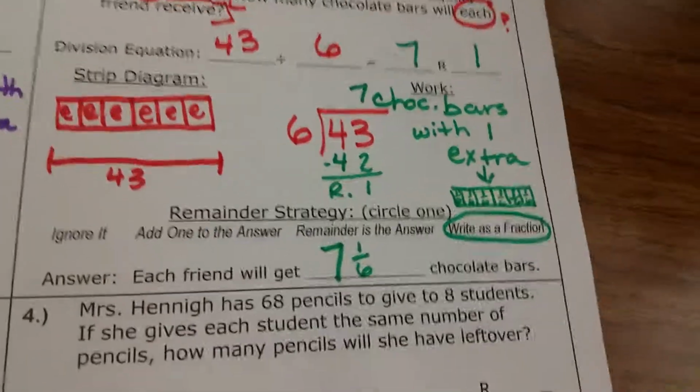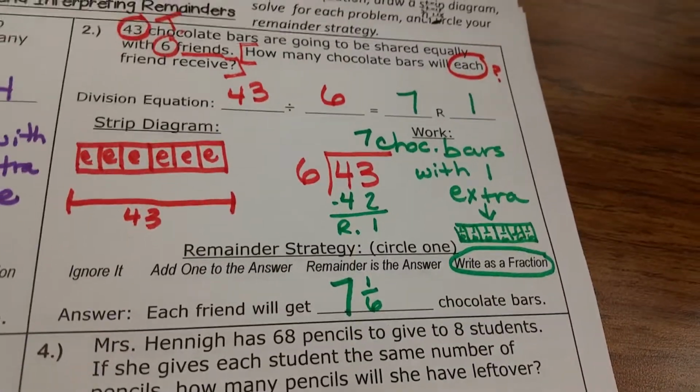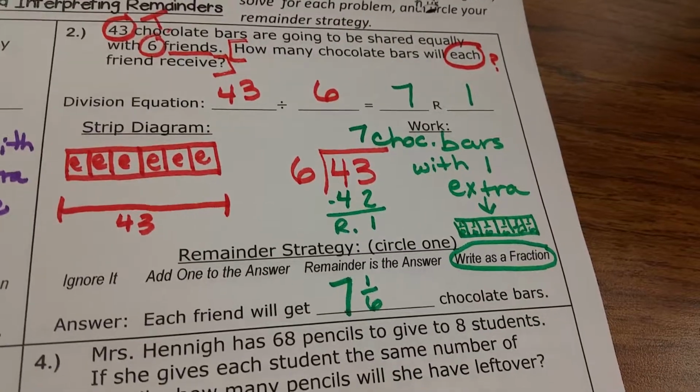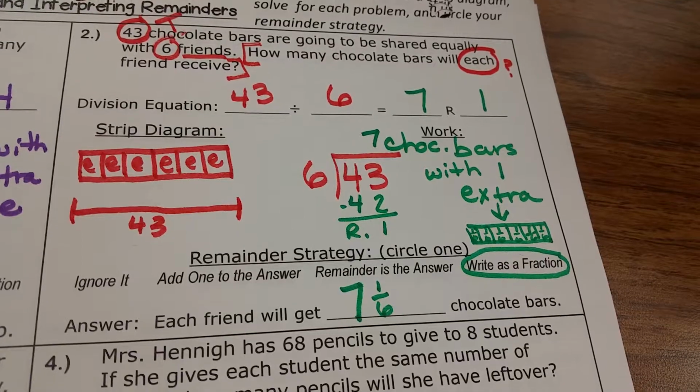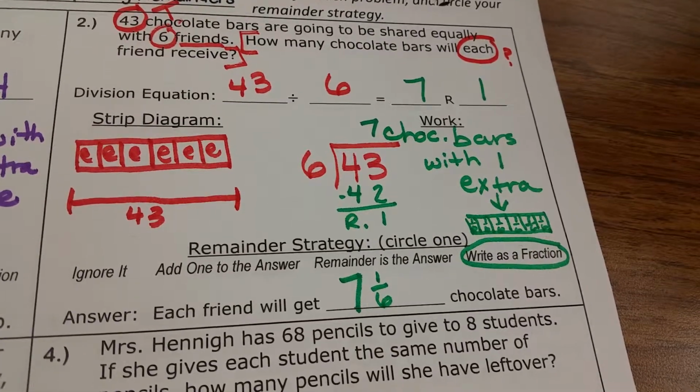Now that strategy is kind of new for 4th grade, and it won't be something you always have to know, but I'm going to go ahead and show you that so that you'll be able to get to it and understand it when we get to fractions.